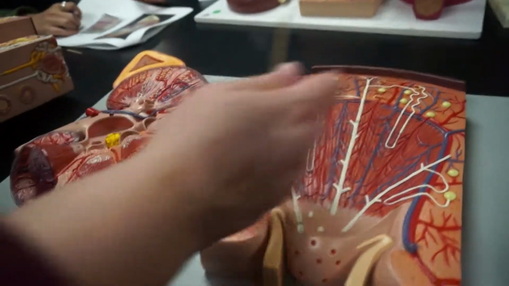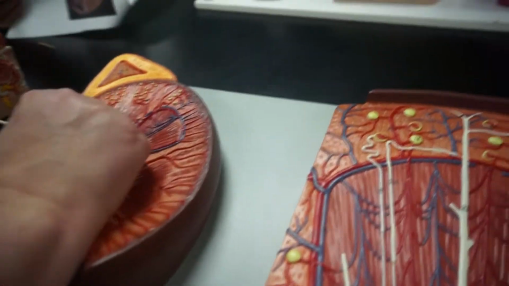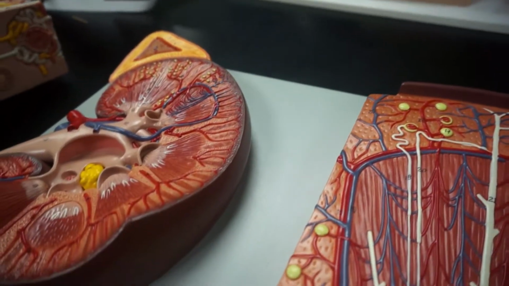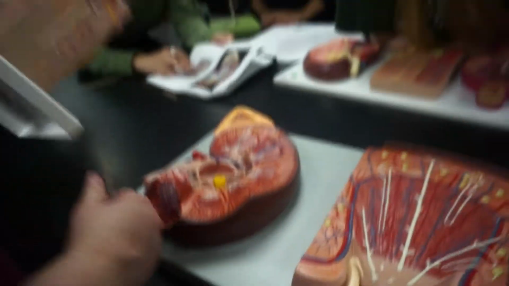Okay, and for the juxtamedullary nephrons, you're seeing the loops of Henle in there too. They have very long loops of Henle. But about 80% of your nephrons are cortical. About 20% are juxtamedullary.